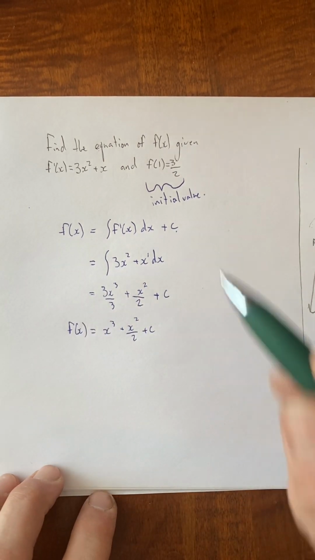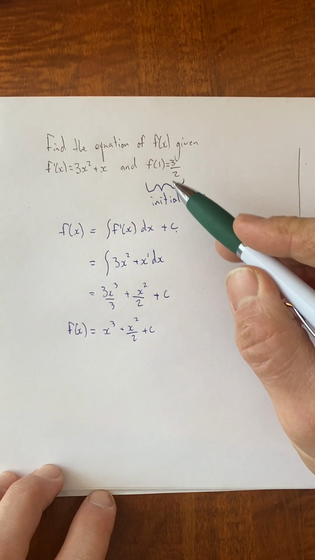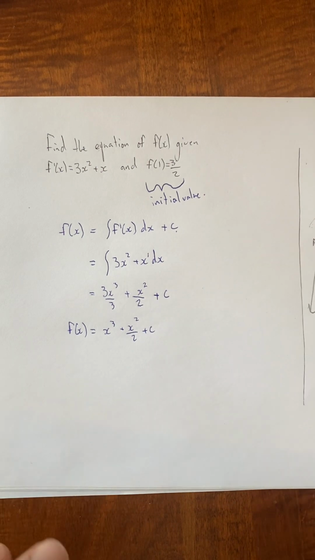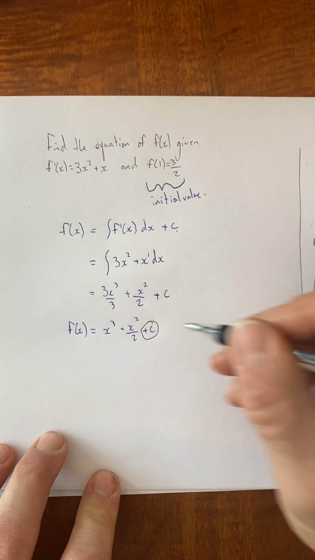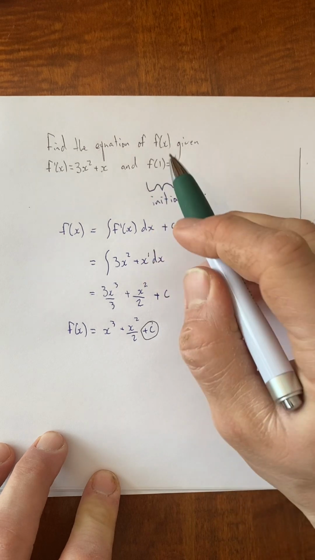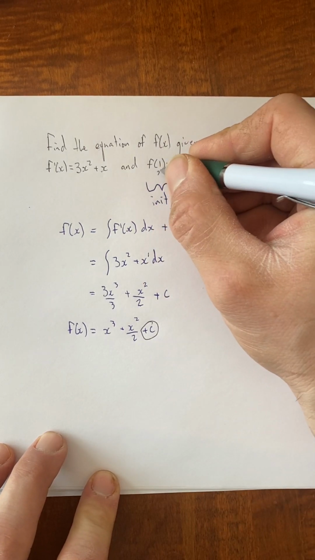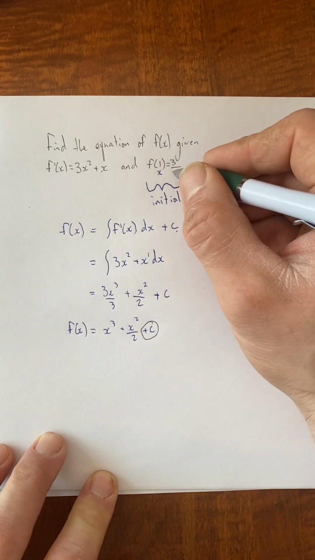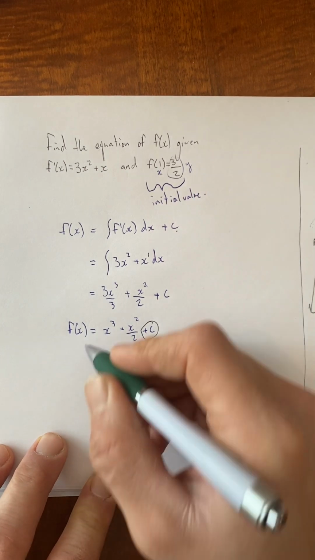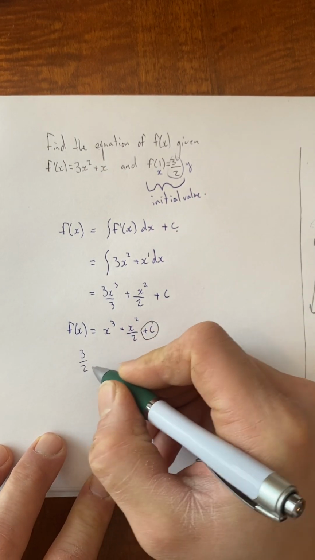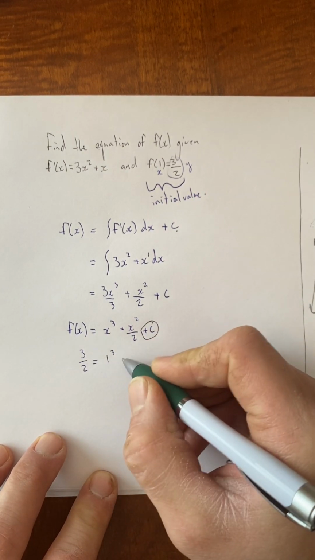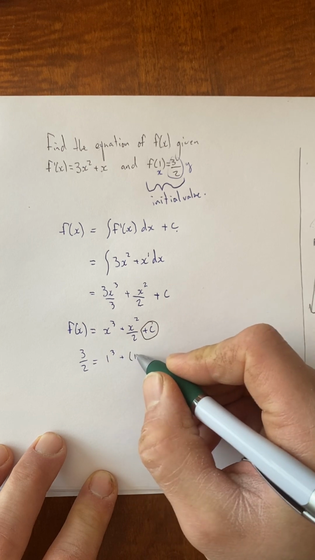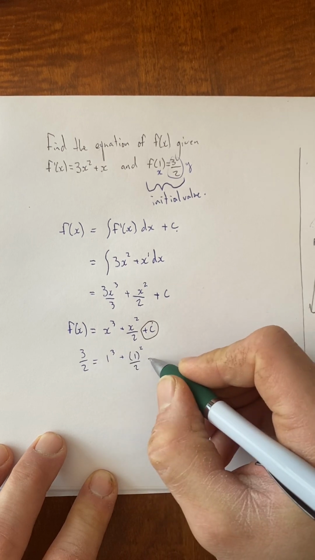But importantly, I know a value, and that value is going to allow me to solve for this last missing piece. So I'm going to be able to solve for c by using this value. So my x-coordinate is 1, and my y-coordinate is 3/2. So I'll have 3/2 is equal to 1 cubed plus 1 squared over 2 plus c.